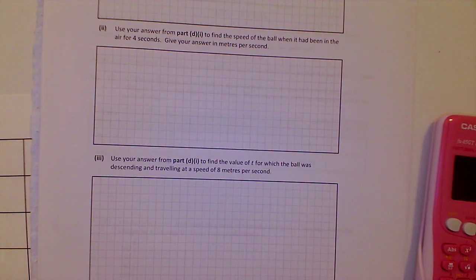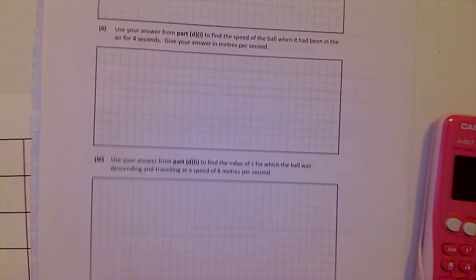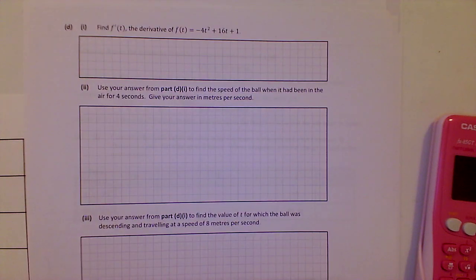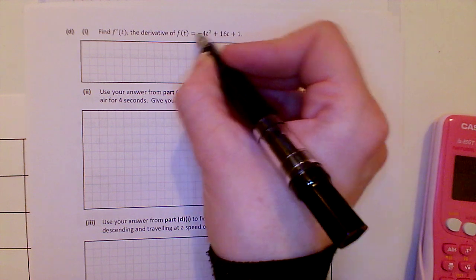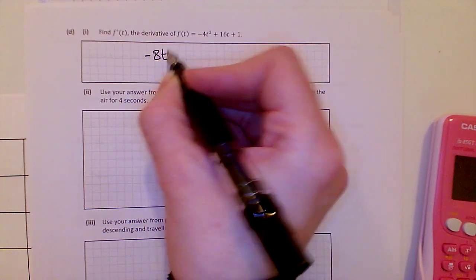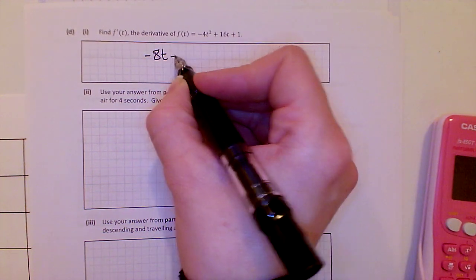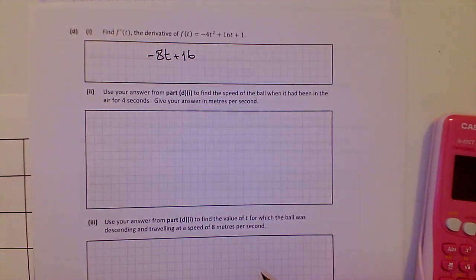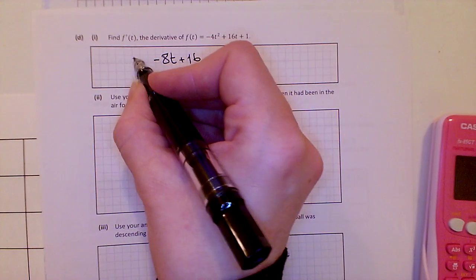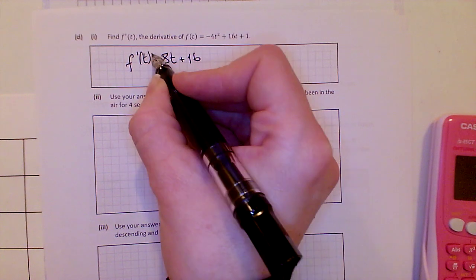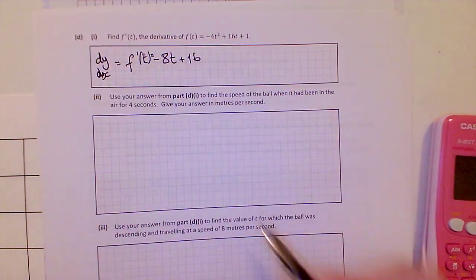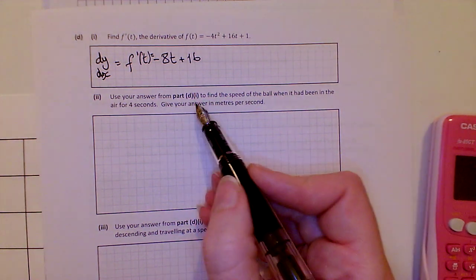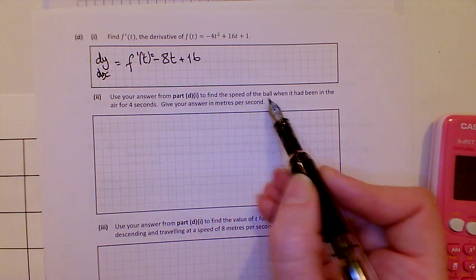Now, then we're asked to do some calculus because we're always asked to do calculus with functions nearly all the time. They want us to find the derivative. So power by the coefficient minus 8, reduce the power by 1 to t, plus power by the coefficient, and the constant is gone. So there is f dash of t, or if you prefer, you can call that dy dx.